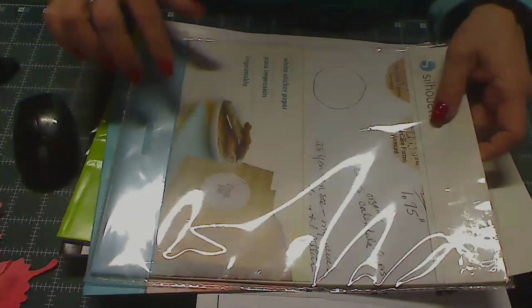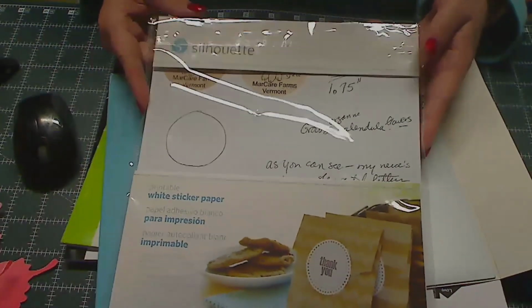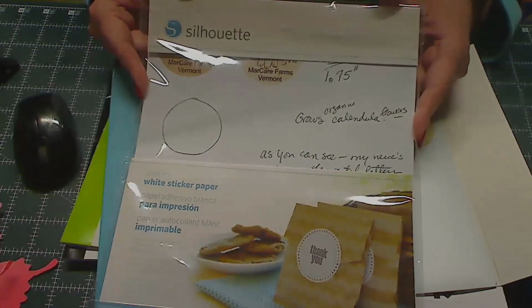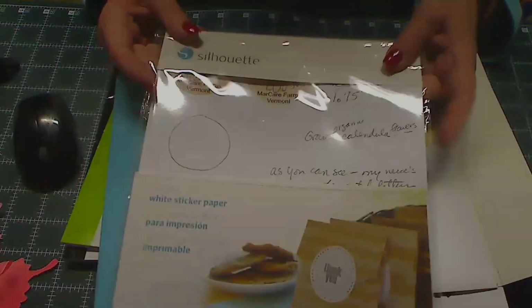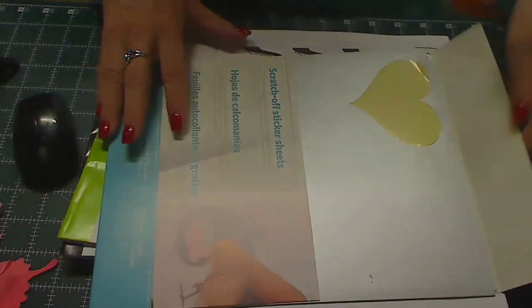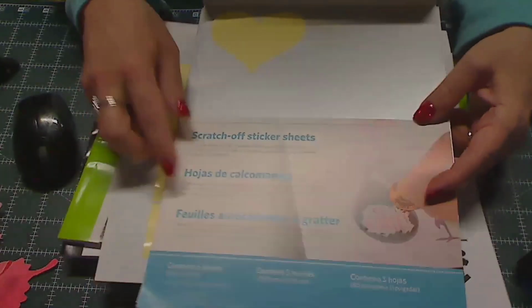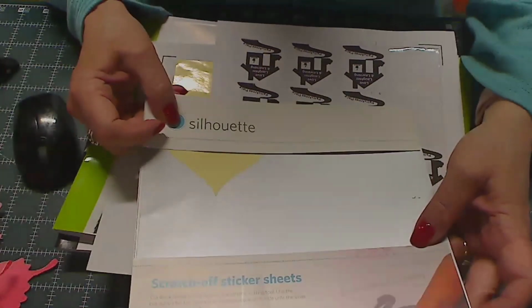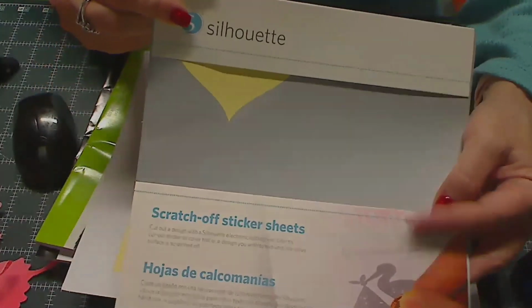Okay, so there are several different kinds of sticker material that you can use. I like to use the white sticker paper from Silhouette. It works really easily in any printer that I've had. Another one I'm going to show you how to use just for fun, and I did something just like this actually, is this stuff, and I don't know if anyone's used the scratch off sticker. Scratch off stickers, that's fun to use.